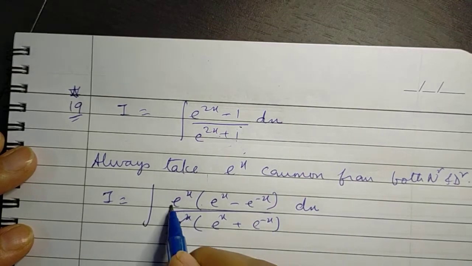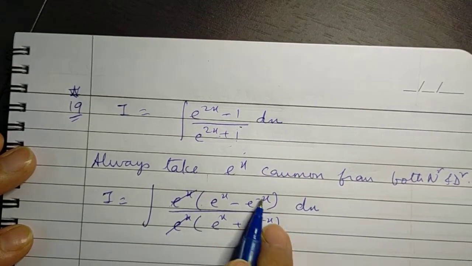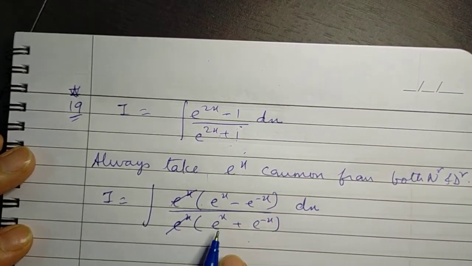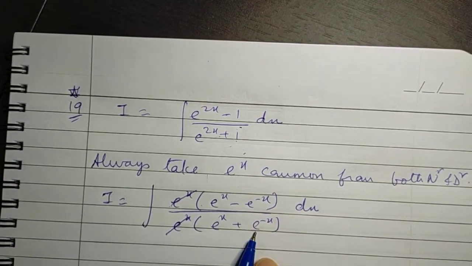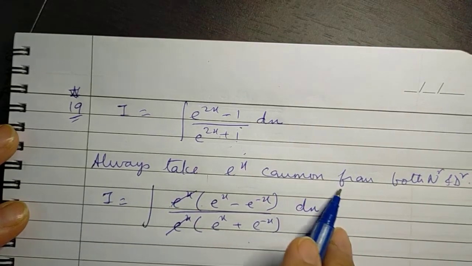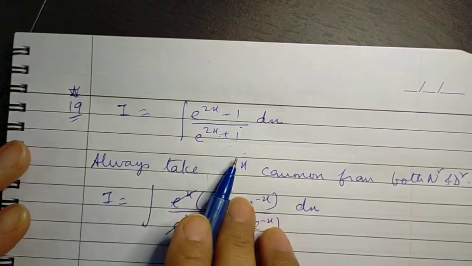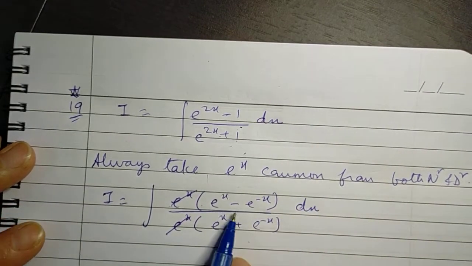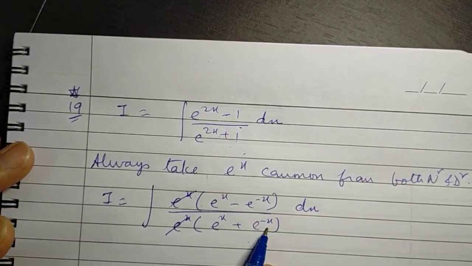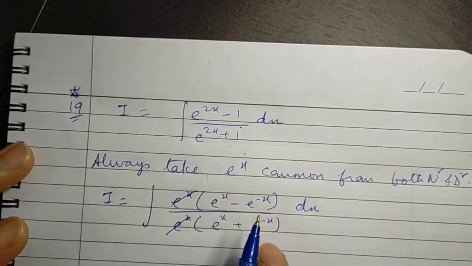Now this gets cancelled with this. Now what are we left with? Very obviously, the numerator is the derivative of the denominator. So by doing it in this manner, we have not changed the function, we have simply written it in a form which is suitable to us for integrating.